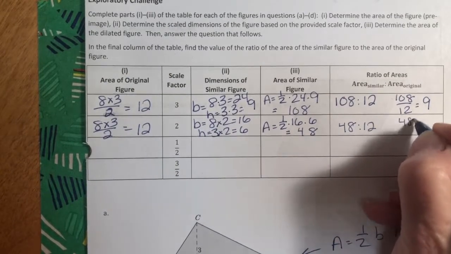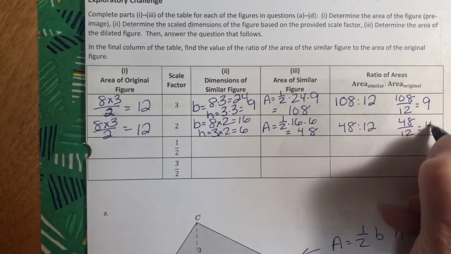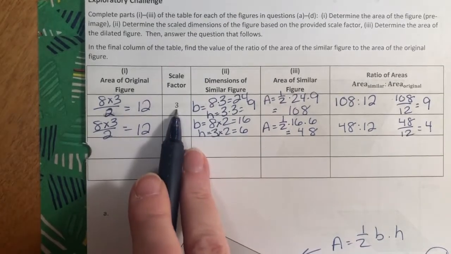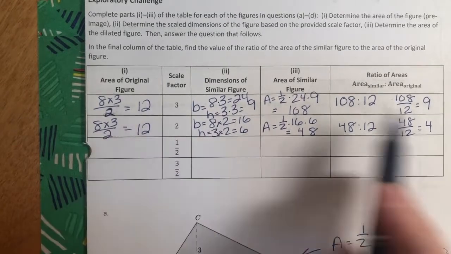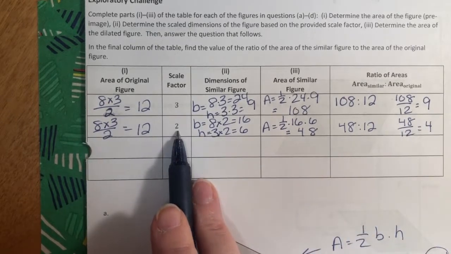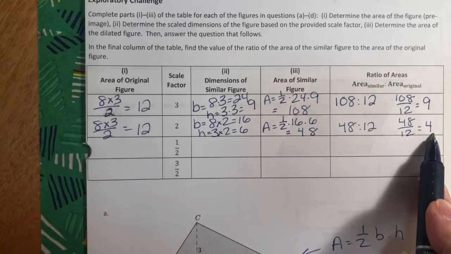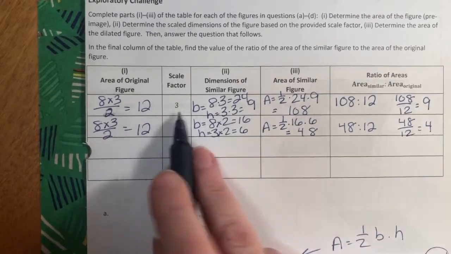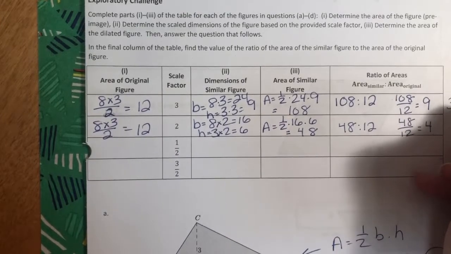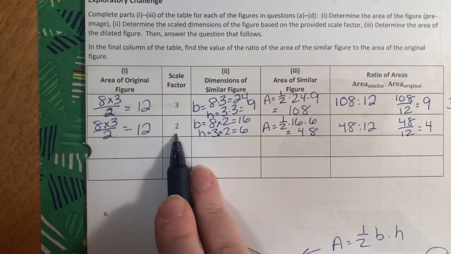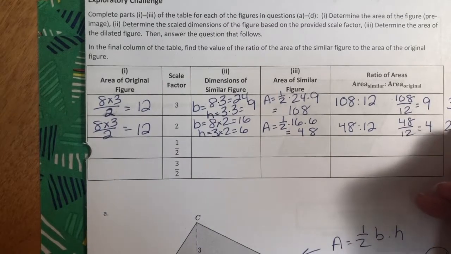The factor is 48 divided by 12, or 4. Do you notice a pattern here? When the scale factor is 3, the area factor is 9. When the scale factor is 2, the area factor is 4. 9 is 3 times 3, or 3 squared. 4 is 2 times 2, or 2 squared.